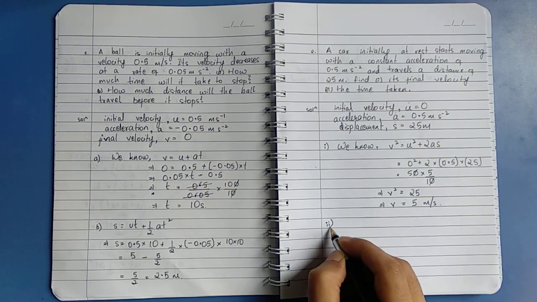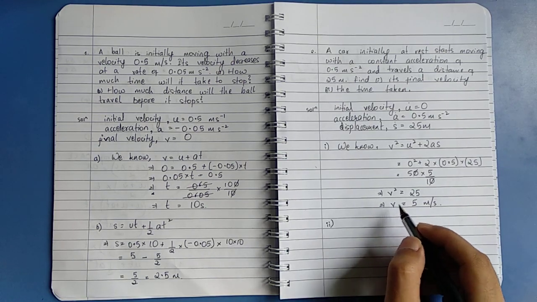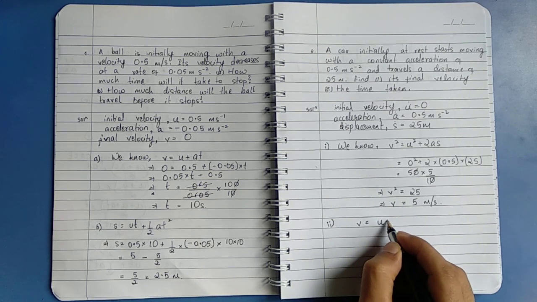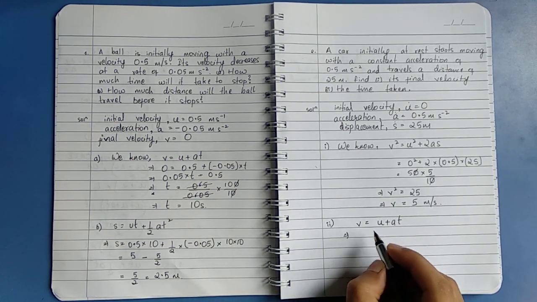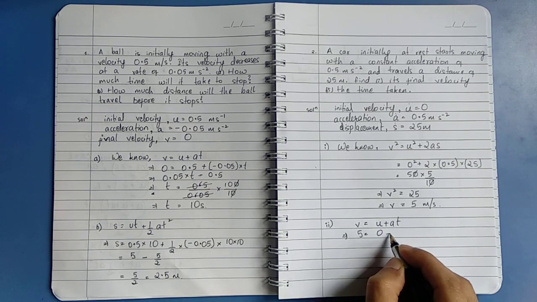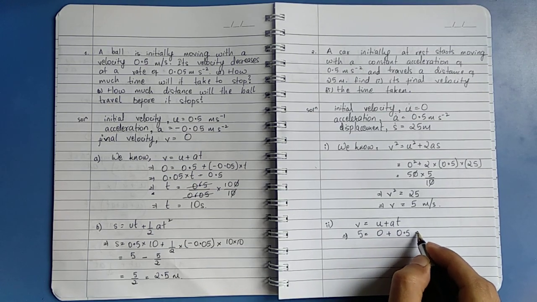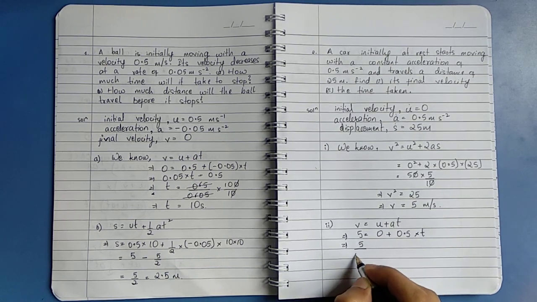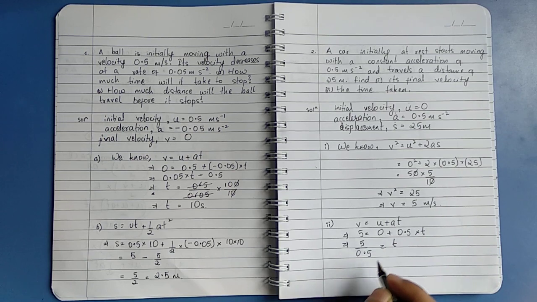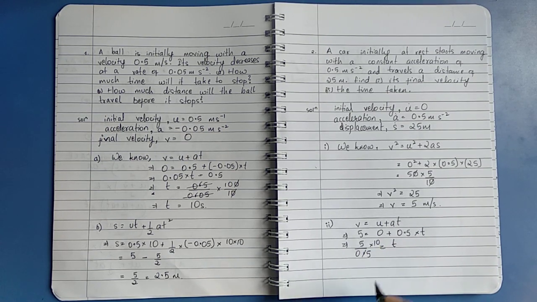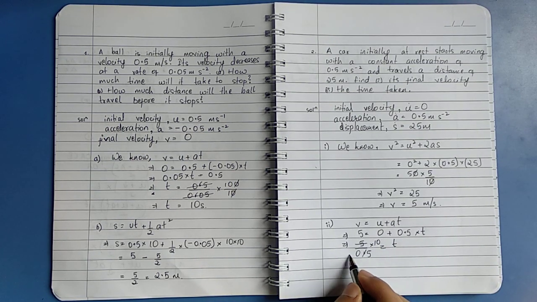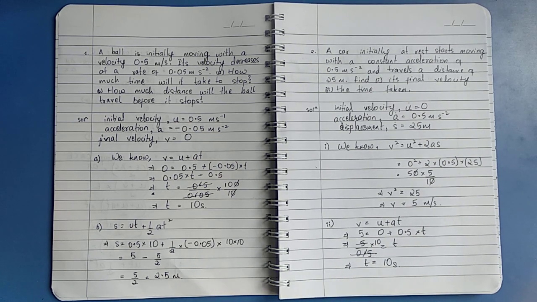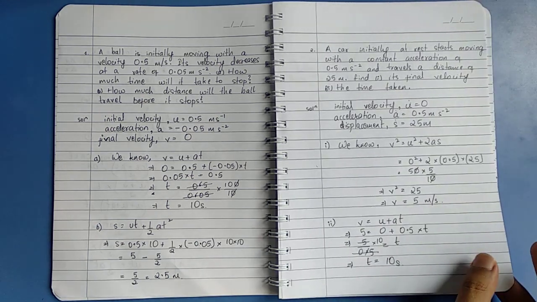For the second part, we need to find the time taken. So we have V, we have U, we have A. We'll use the first equation of motion. V is equal to U plus AT. This implies 5 is equal to U is 0 plus A is 0.5 into time is T. So from here we get 5 by 0.5 is equal to T. Decimal goes off. We have multiplication by 10 in the numerator. 5 and 5 cancels off. So we have time as 10 seconds. So now the next question.